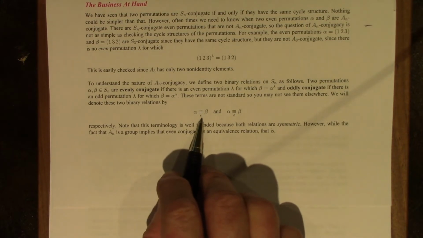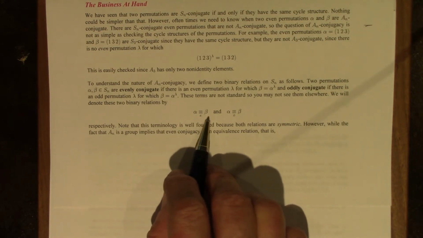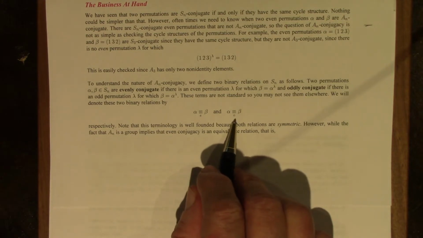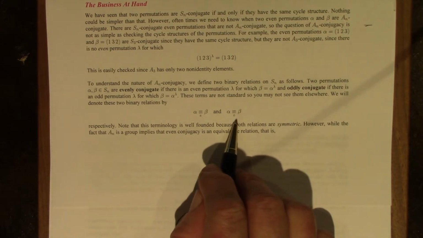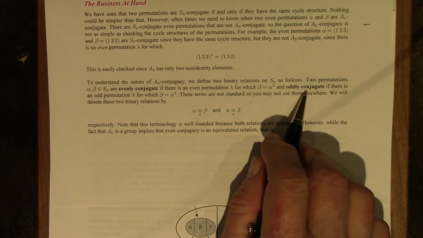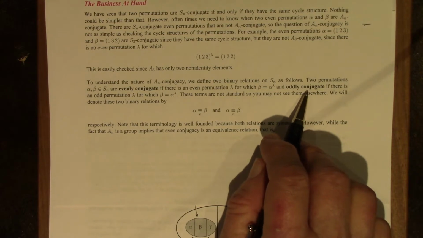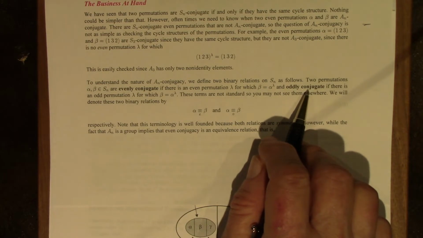I'll put a subscript E underneath the conjugate symbol for evenly conjugate, and similarly for oddly conjugate, we'll use a subscript O. This terminology is well-founded because even conjugacy and odd conjugacy are symmetric relations. So I can simply say alpha and beta are evenly conjugate, and I don't have to say alpha is evenly conjugate to beta if I don't want to.